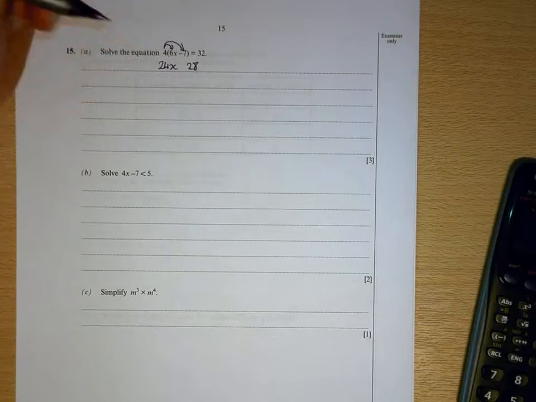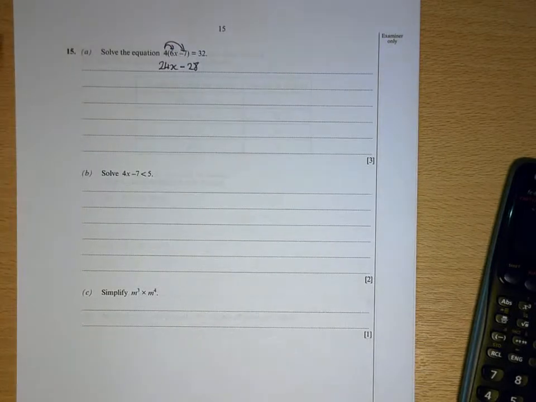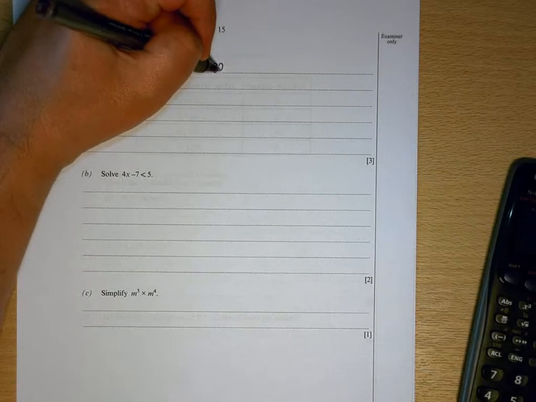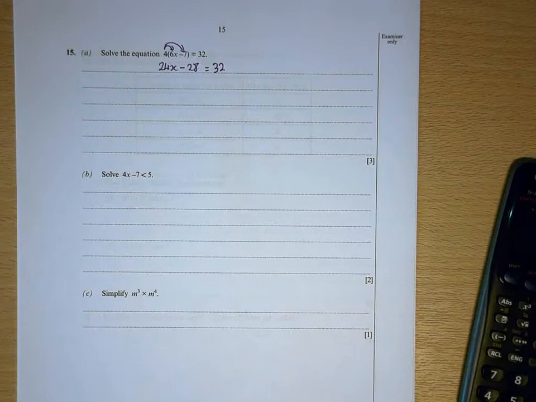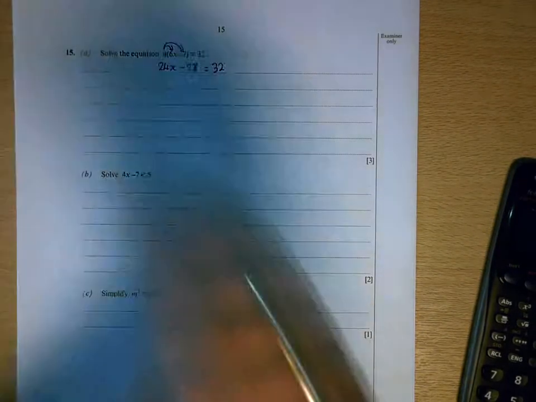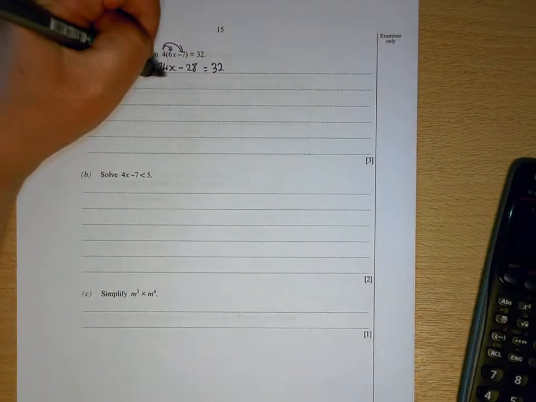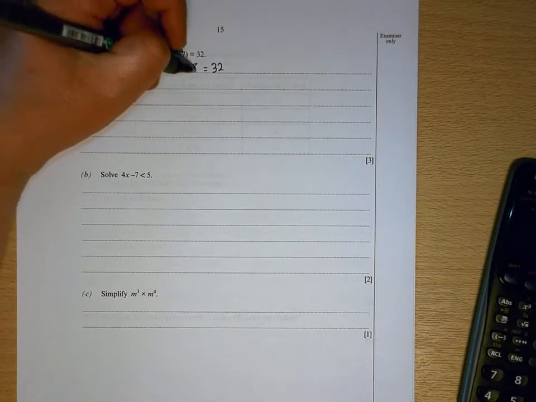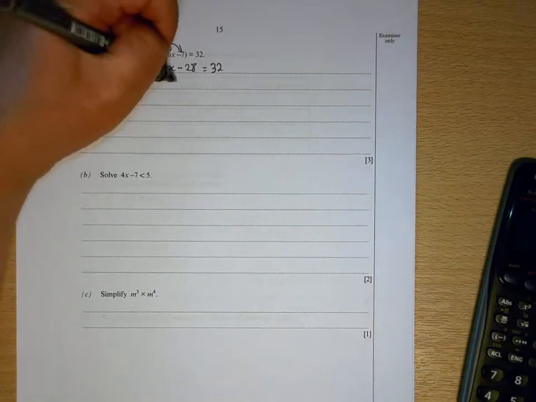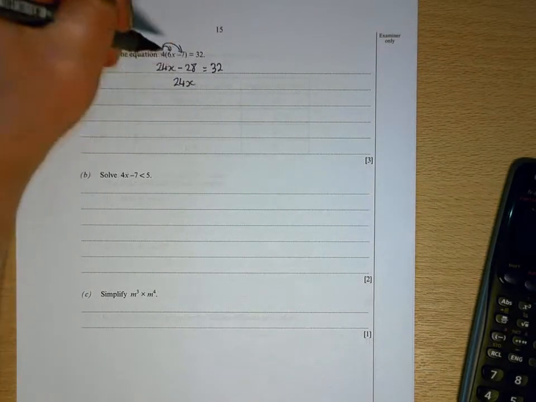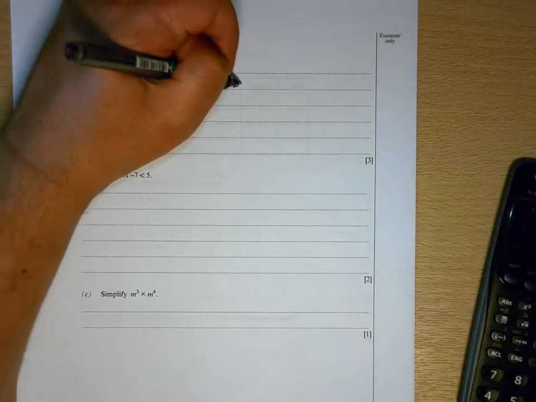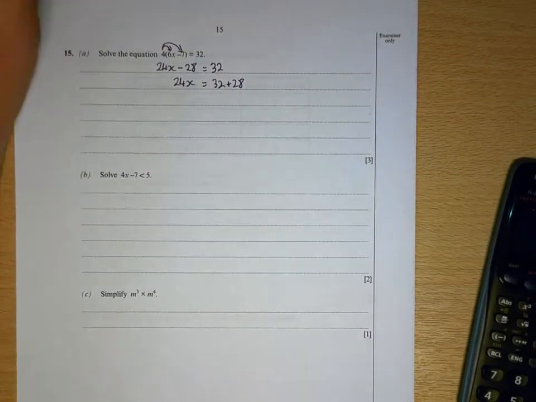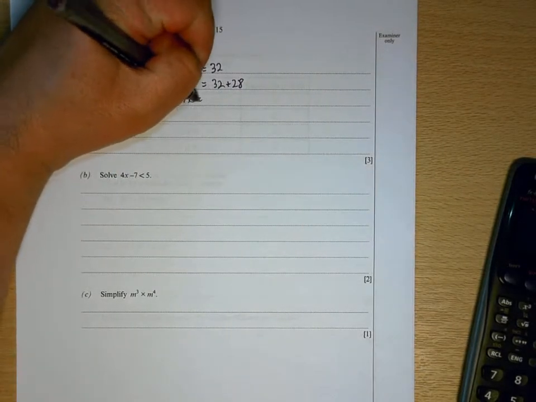Plus times a minus makes a minus. Remember, if when you're multiplying and dividing, if the signs you're multiplying are different, the answer is negative. If the signs you're multiplying are the same, the answer is positive. Now we need to solve the equation. We can't get at the multiply until we've dealt with the take 28. The opposite of taking 28 is adding 28. So if we add 28, it's gone from that side, but we have to add it to the other side as well. So we get 24x is 60.